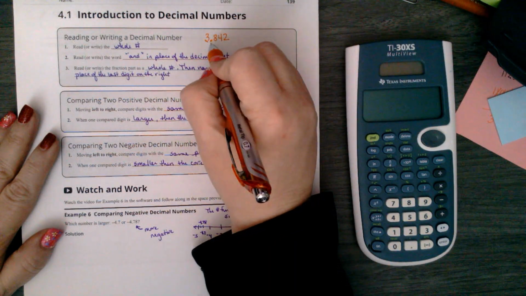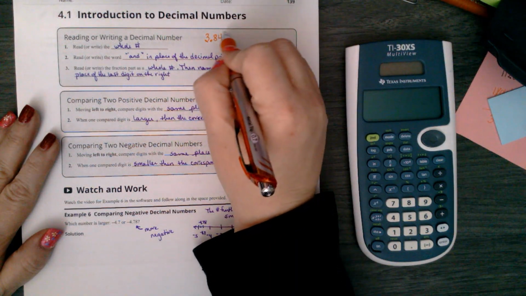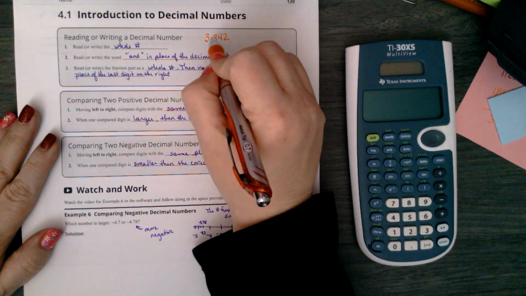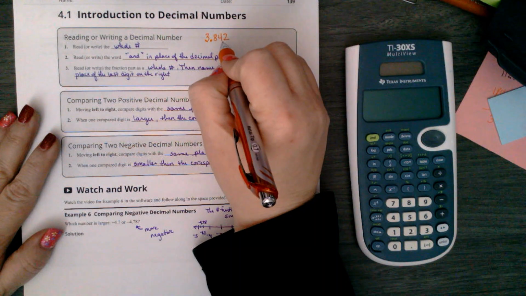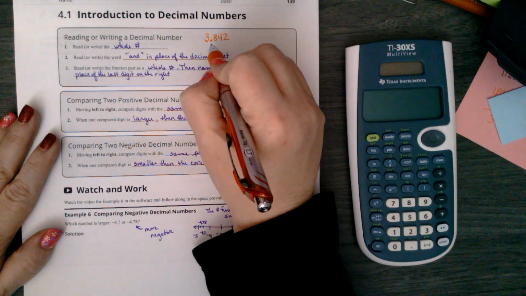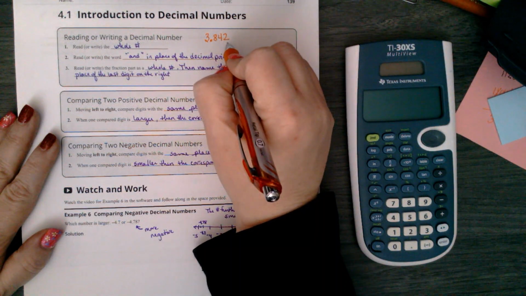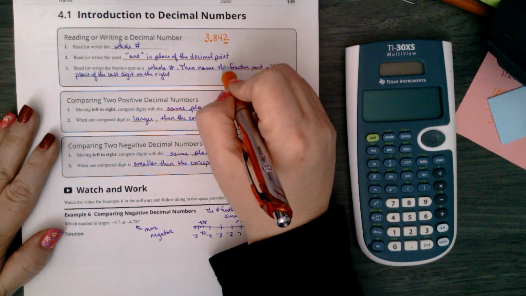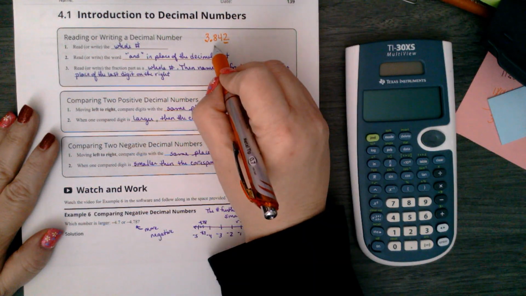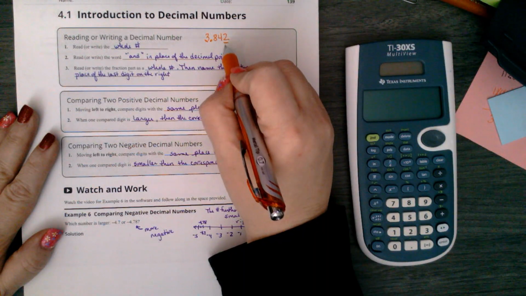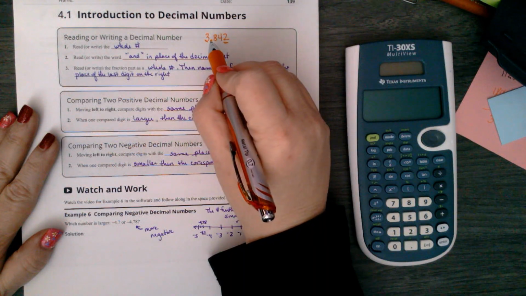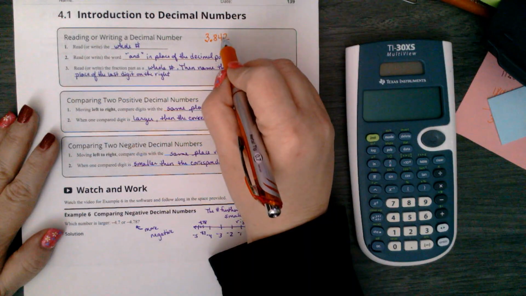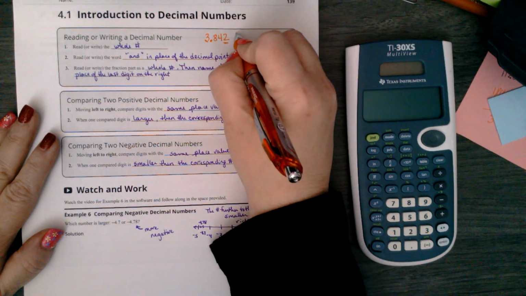So it's 3 and, then we would read this whole part like it was its own number. So that's the 842. So that's 3 and 842. And then we have to read the place value of the very last digit. So this is tenths, hundredths, thousandths. So that's 3 and 842 thousandths.